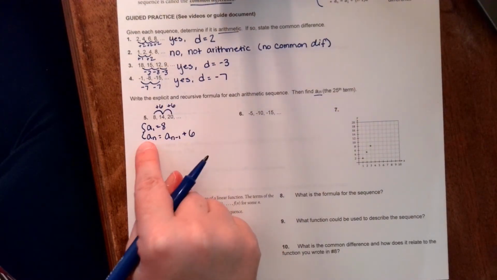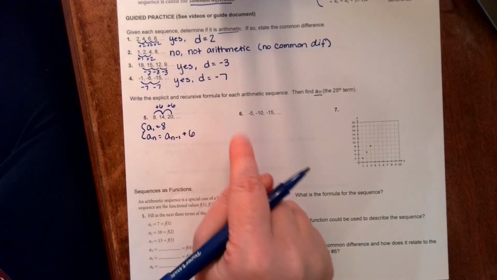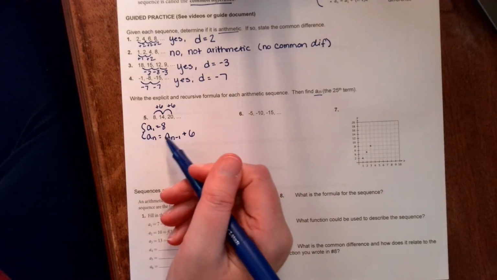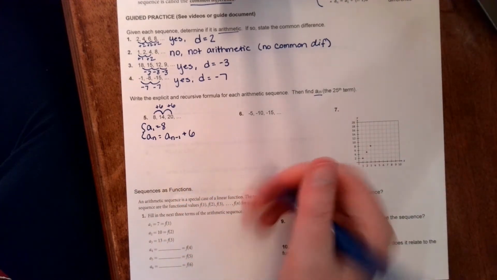Again, remember, it's not very useful because if you are trying to find the 10th term, you need the 9th term. Well, if you don't have the 9th term, you've got to use the 8th term. And if you don't have the 8th term, you've got to find the 7th term, and so on and so forth. So that's why we give you the first term, so you can start with 8 and just add 6 until you're there.